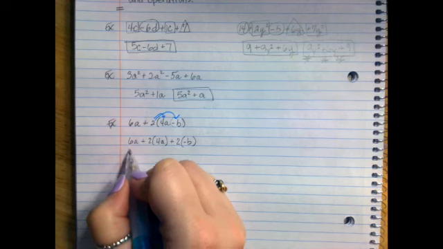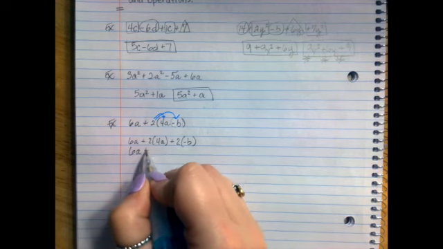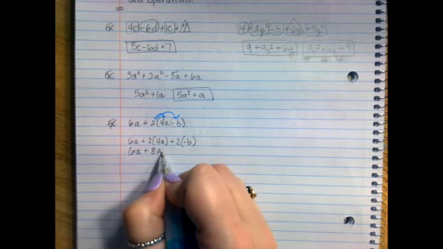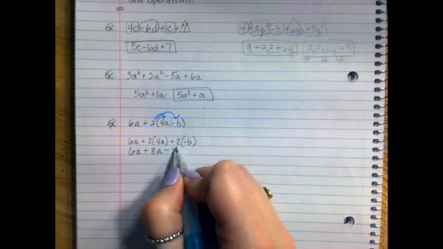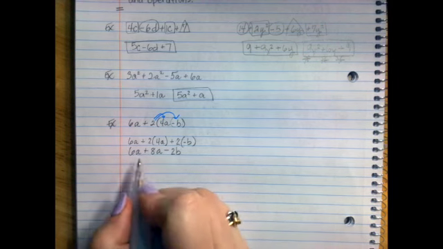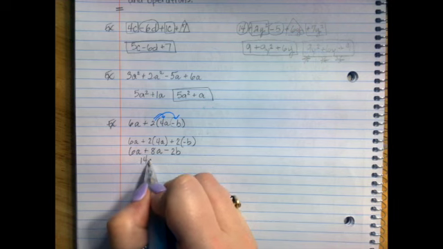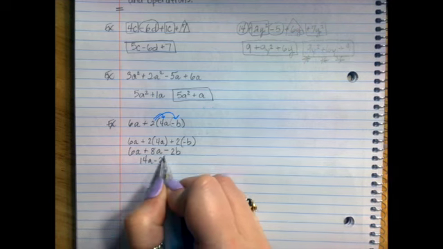All right, now work it out. So 6a plus 8a minus 2b. Combine your like terms, you get 14a minus 2b.